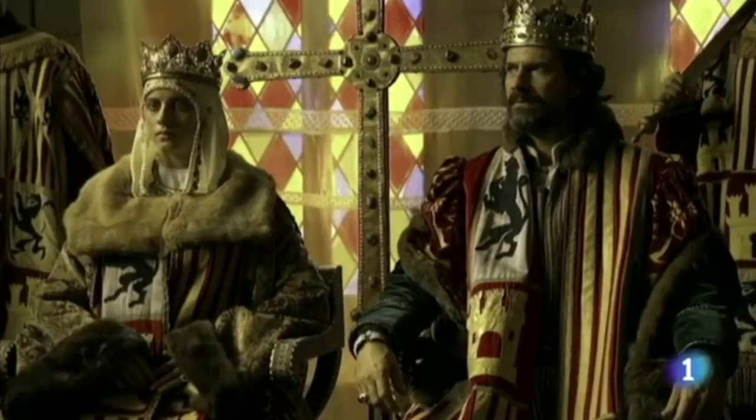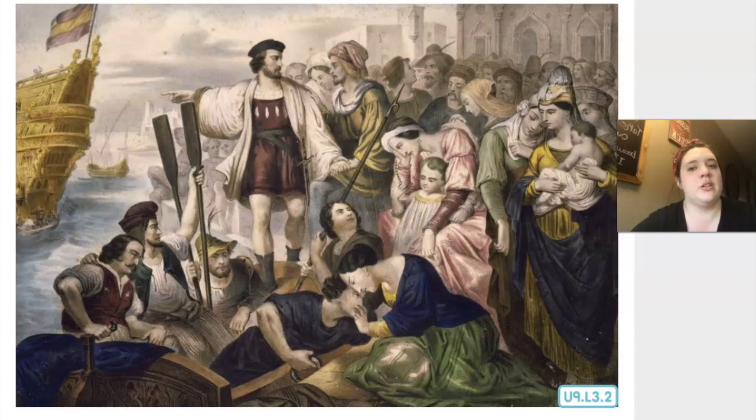The second voyage was a much, much bigger operation than the first voyage. Columbus had a fleet of 3 ships and about 100 men for his first voyage. On the second voyage, he had a fleet of 17 ships and more than 1,000 men. So imagine going from 3 ships to 17.